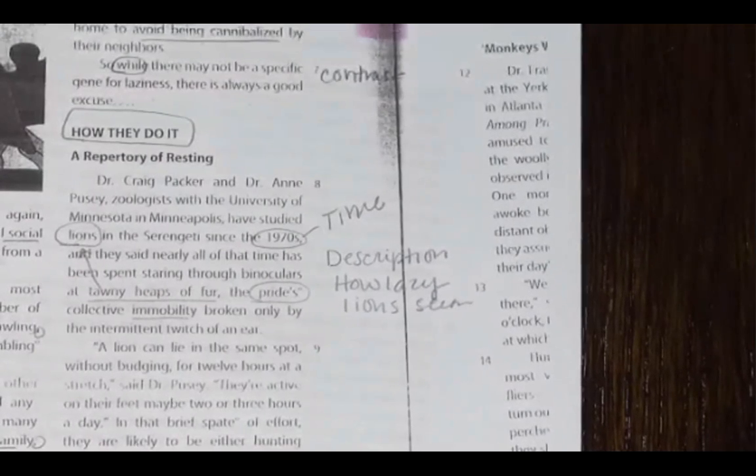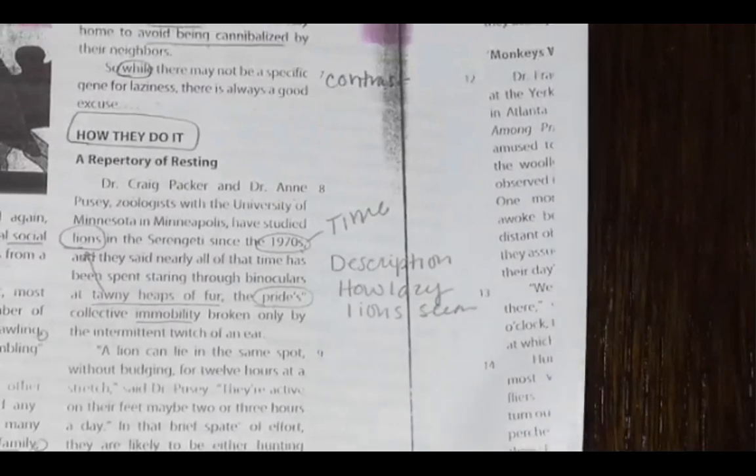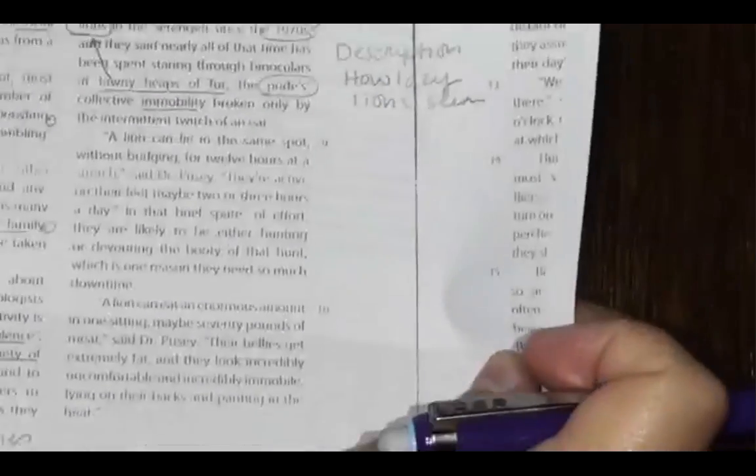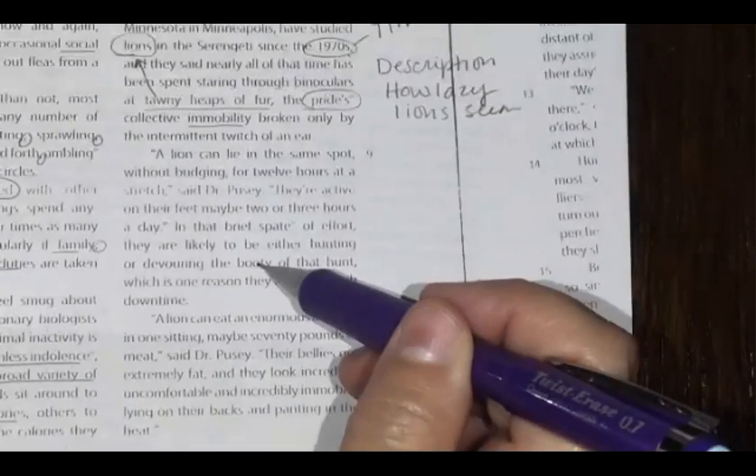So they seem really lazy right now. So I think the only pattern here is time order, and then there's description, so we know who we're talking about. It sets the stage for our next paragraph.